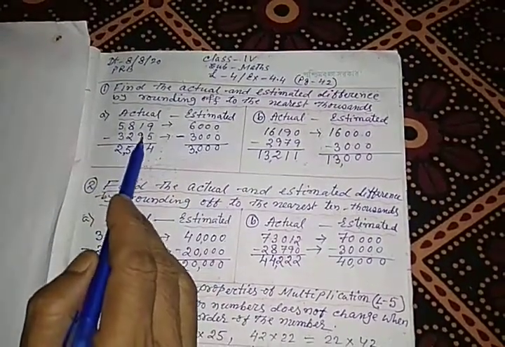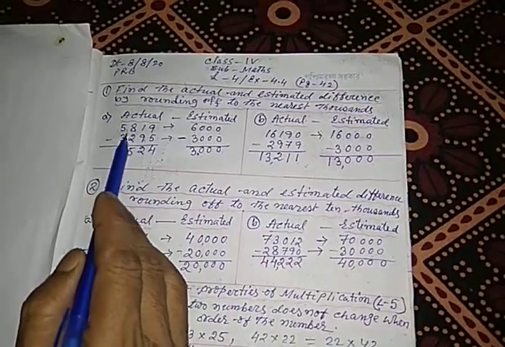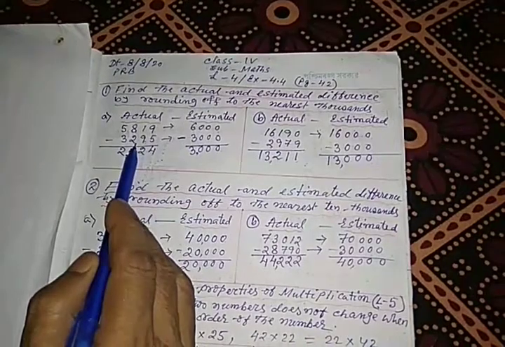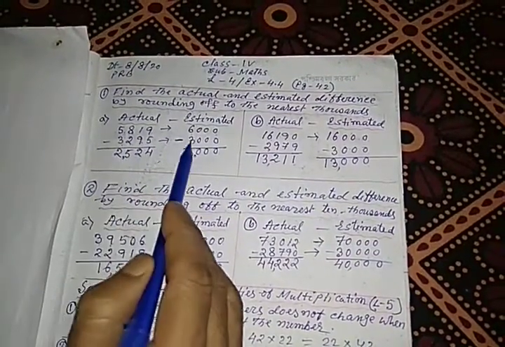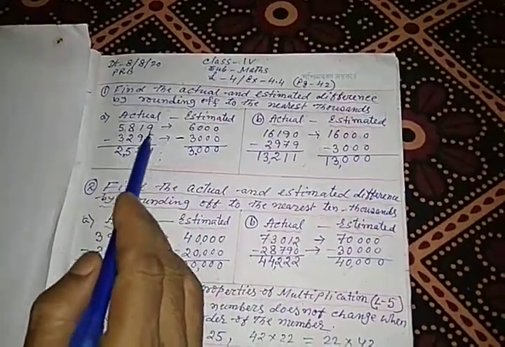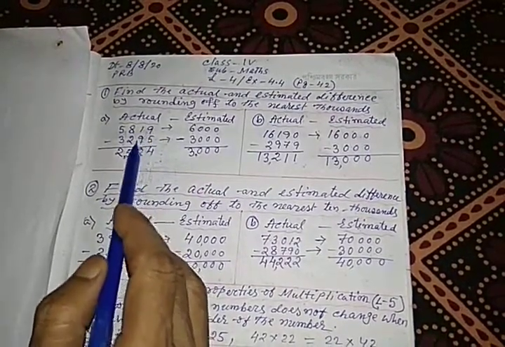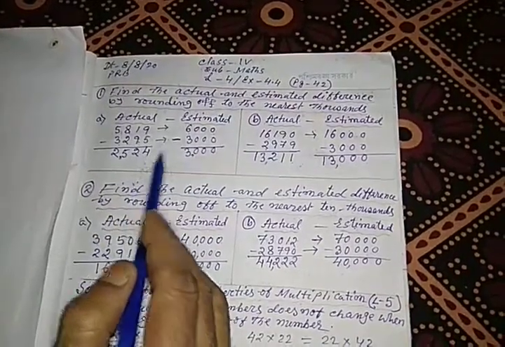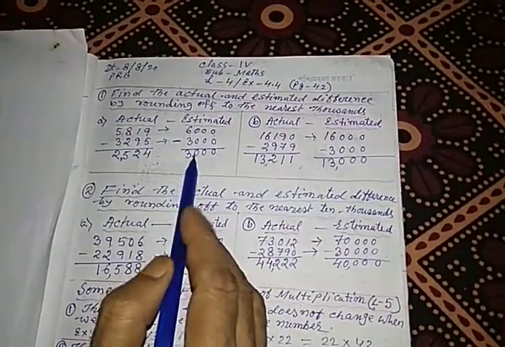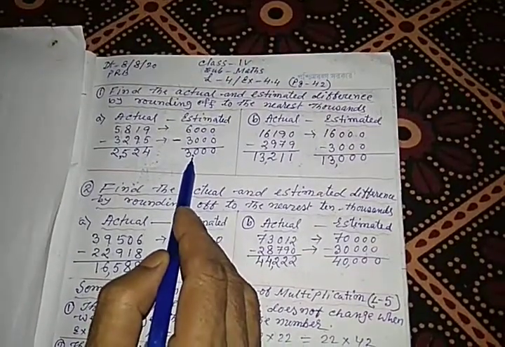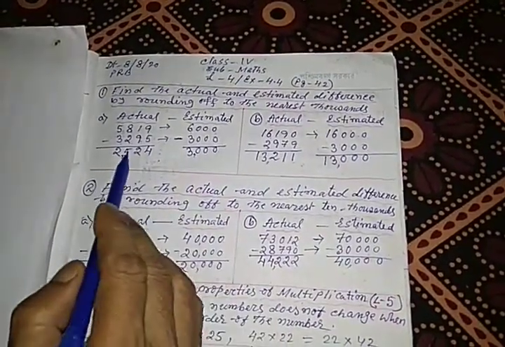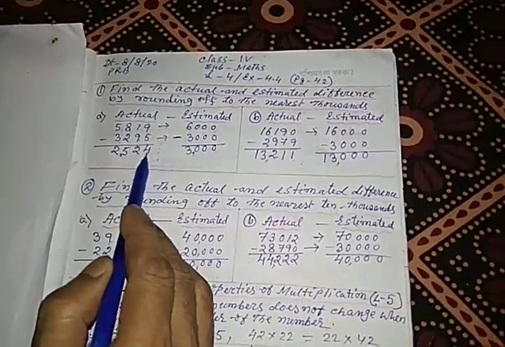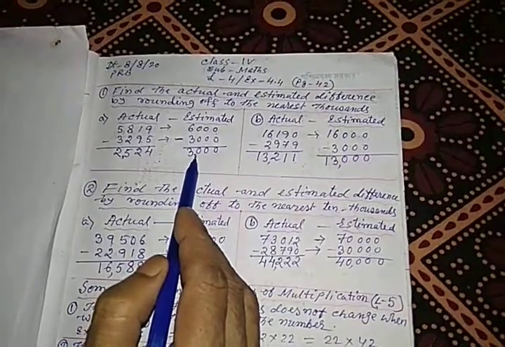In 3,295, digit 3 is to be rounded, but the next digit is 2 which is less than 5, so we will remain at 3, that is 3,000. Now our work is simple. We will subtract these two numbers and we have the result 2,524, and in the estimated column we have the difference 3,000. So we can see that the actual difference of these two numbers is 2,524 and the estimated difference is 3,000.